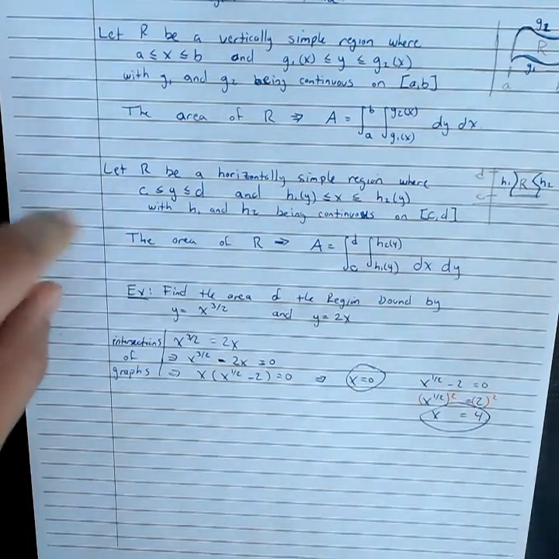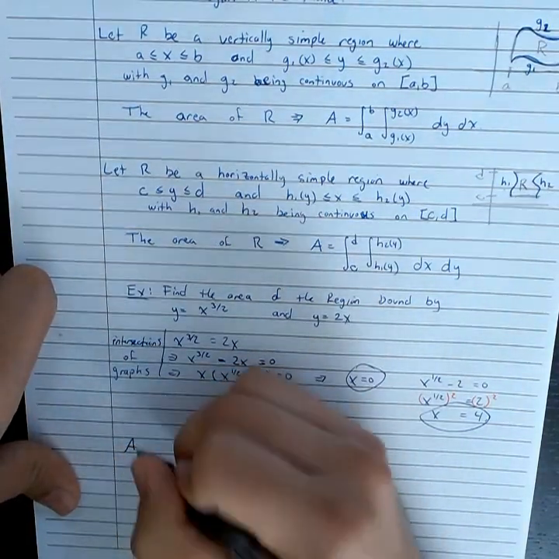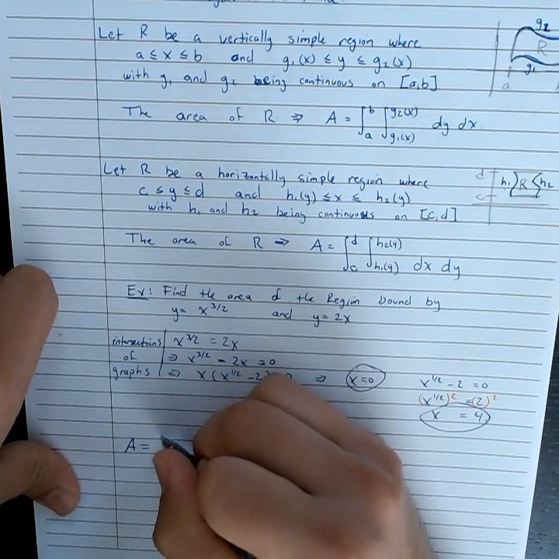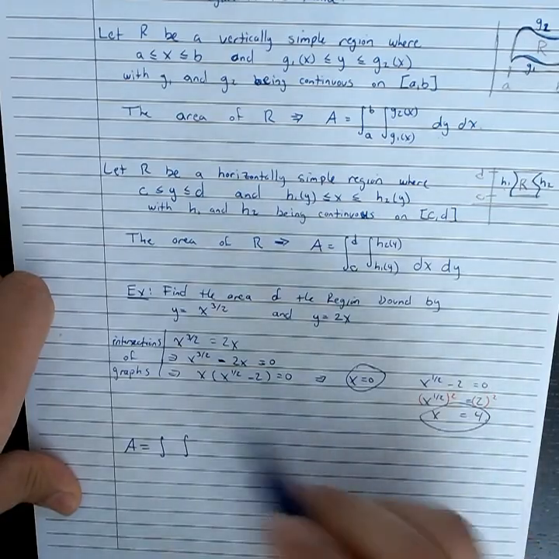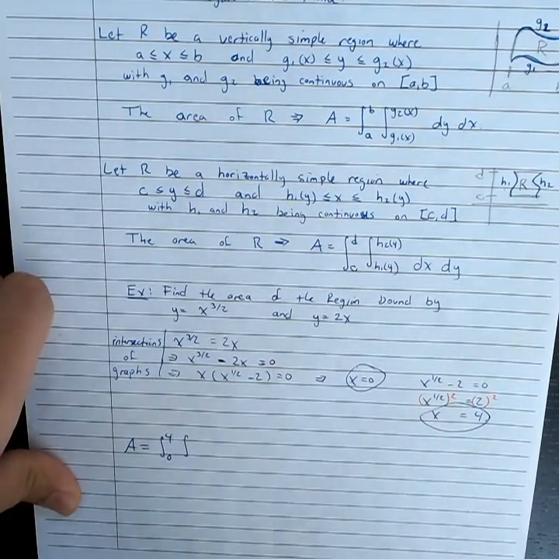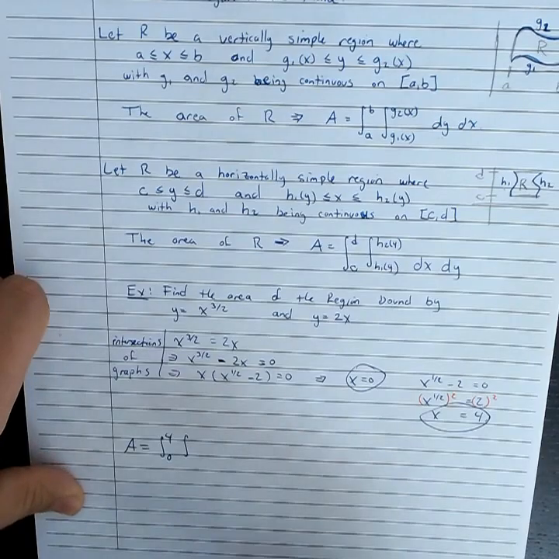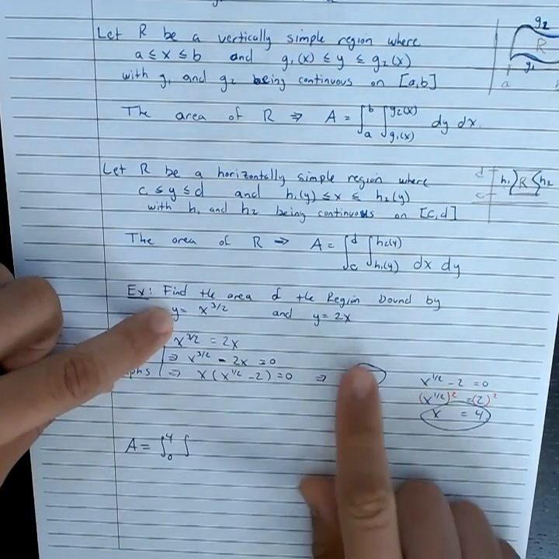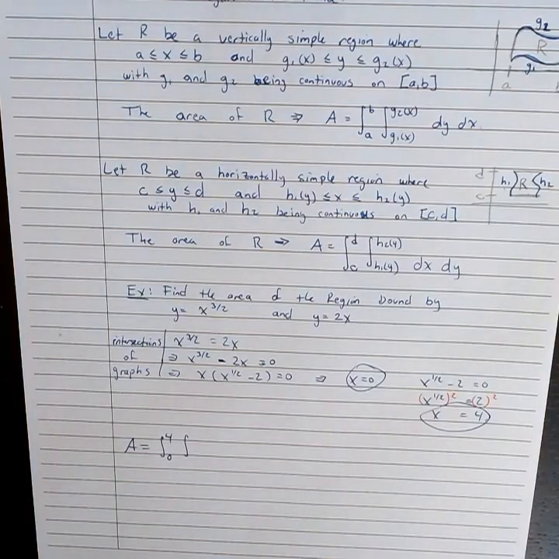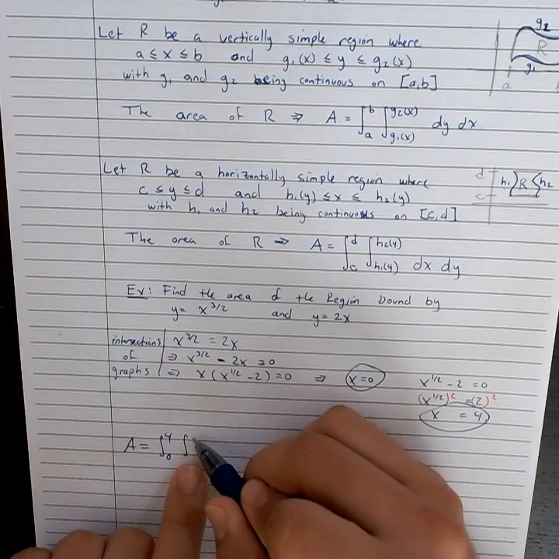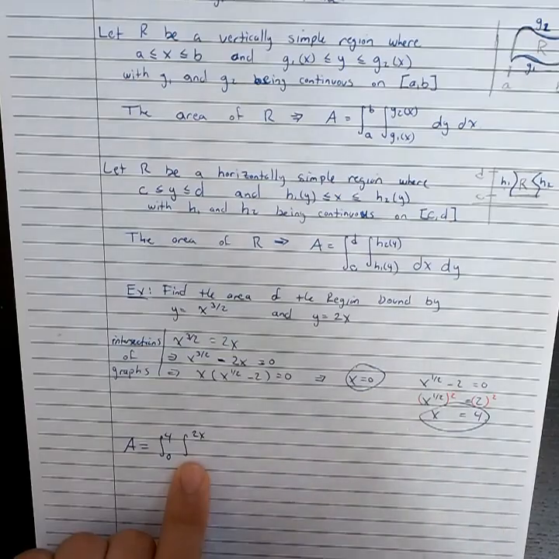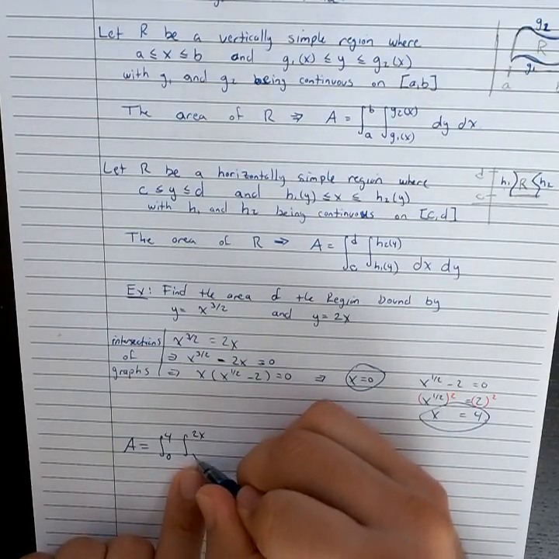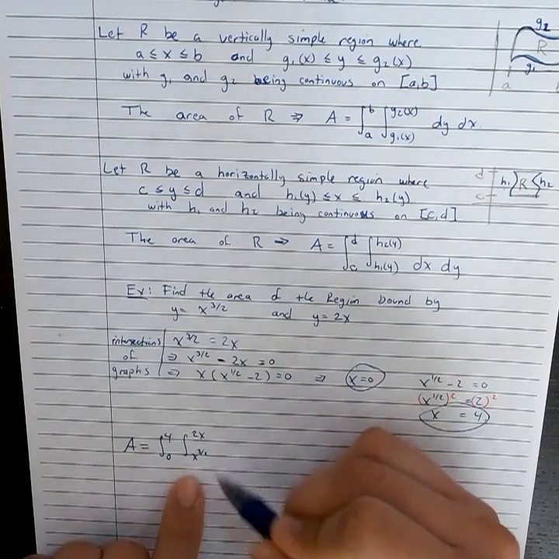All right, so let's go ahead and do that. The area of our region is going to be given by the iterated integral. We're going to take our constant boundaries and treat those as the boundaries of our outer integral. We're going to take our actual functions and treat them as the inner boundaries of our integral. So we want the upper one first, which is going to be the linear equation, 2x, and we want the lower one, which is going to be x to the 3 halves.